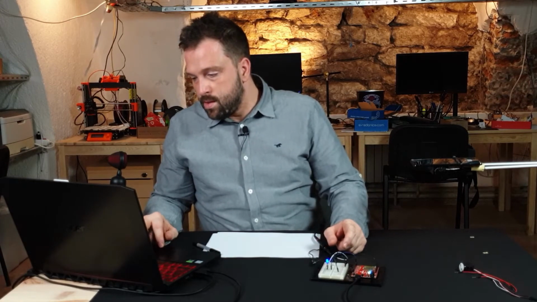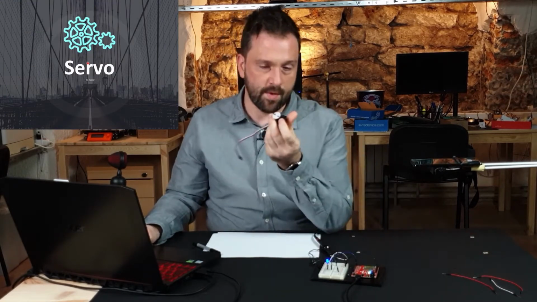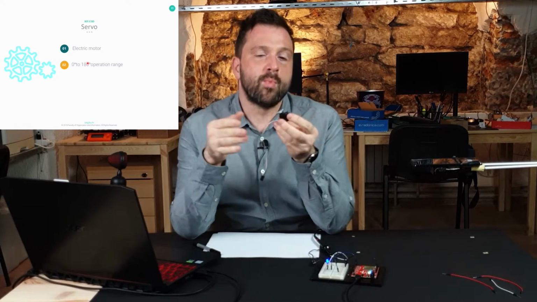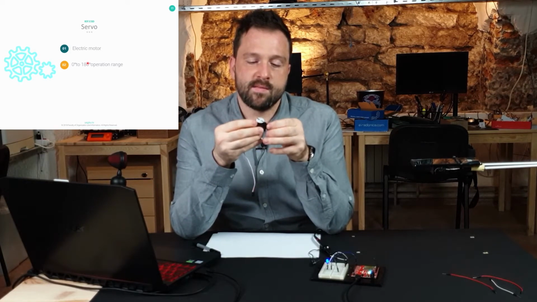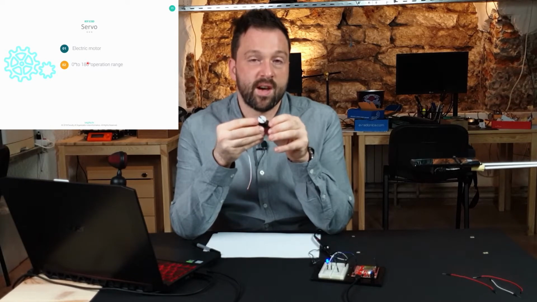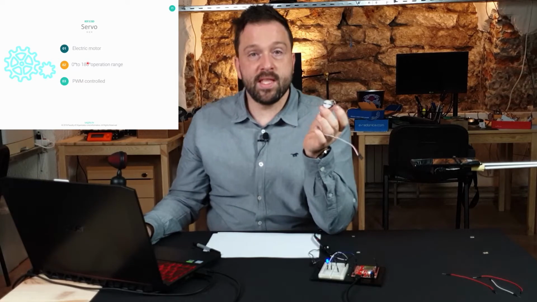To move on with the topic of PWM, let's talk about servo. So the servo, it's an electric motor with 0 to 180 operating range. My servo is extremely cheap, and I don't think it's more than 45 degrees. We'll see this in the demo. And it is PWM controlled.